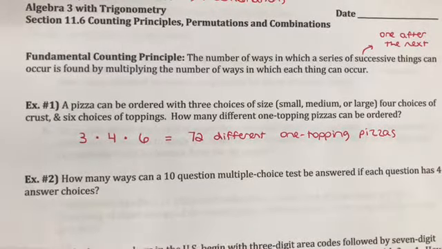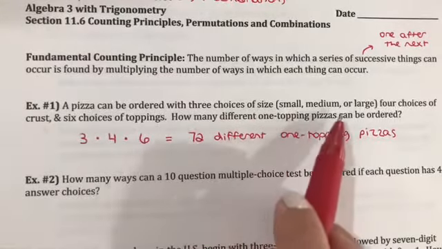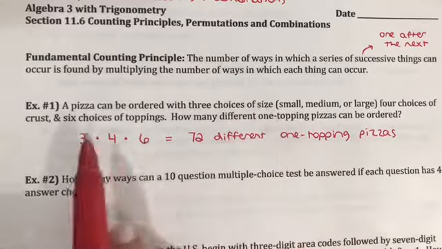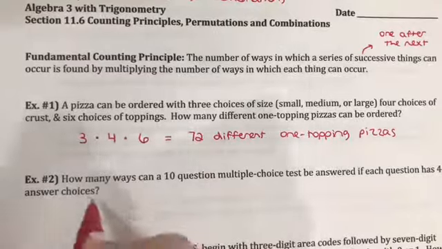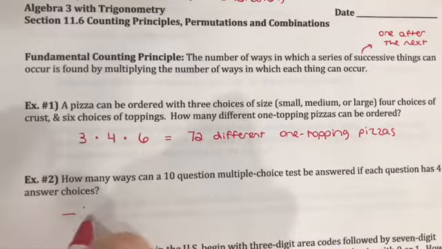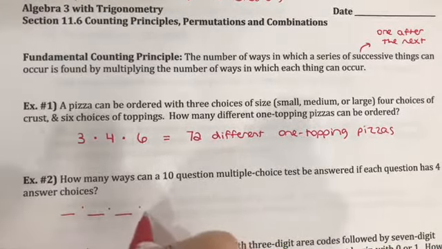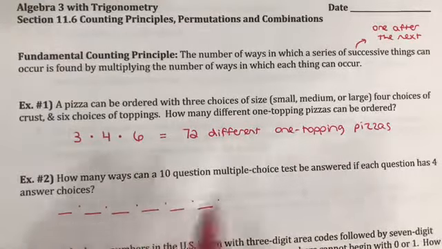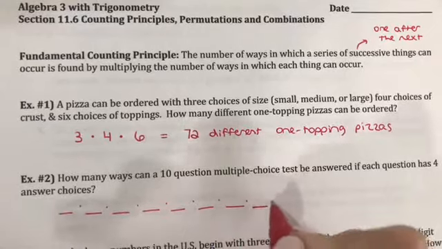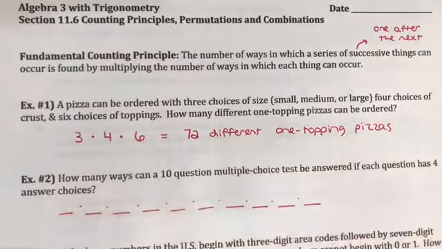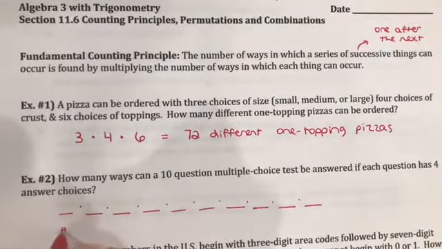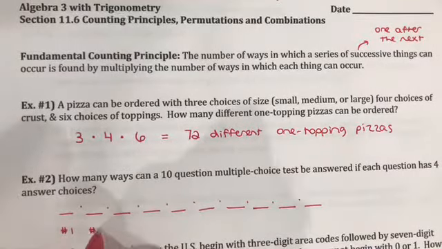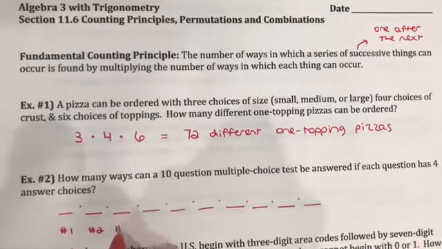So instead of a situation like this that had only 3 things happening, the size, the crust, and the toppings, here I've got 10 different things being multiplied. I like to put a little space here. 1, 2, 3, 4, 5, 6, 7, 8, 9, 10. So think of this as number 1, number 2, etc. I'll just fill them all in.